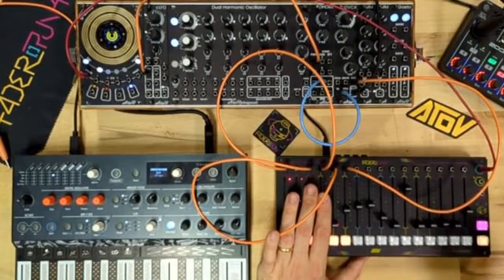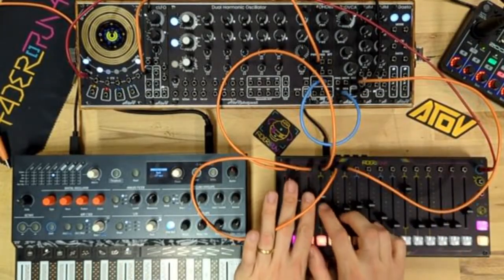So you can create your sequences this way and do some funky stuff.